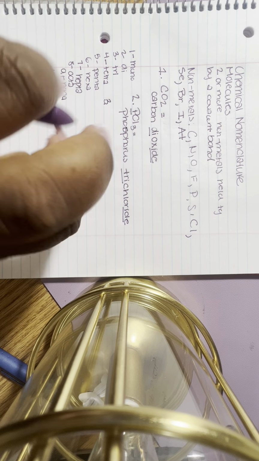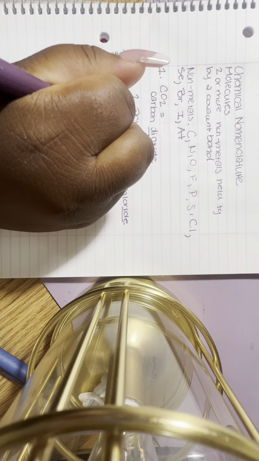We'll move on to our third, C2F4. This one is a little more complicated, but don't be alarmed. You still name it just the same, even though there's a subscript on the first one. We do the same thing we would for the second one.